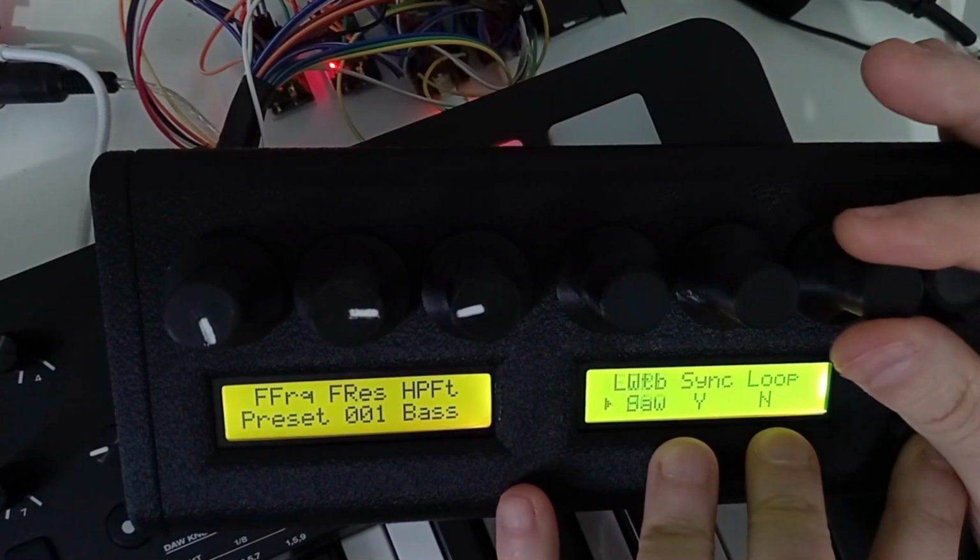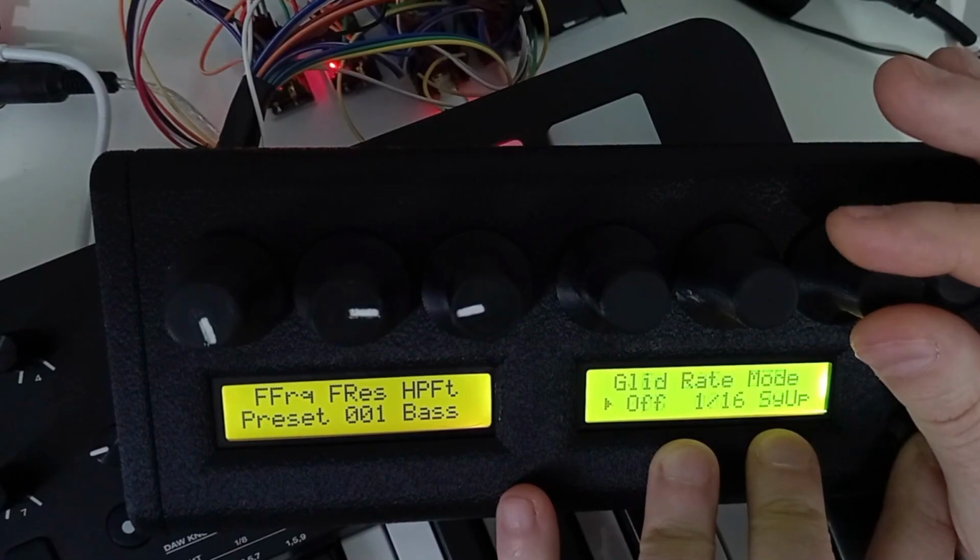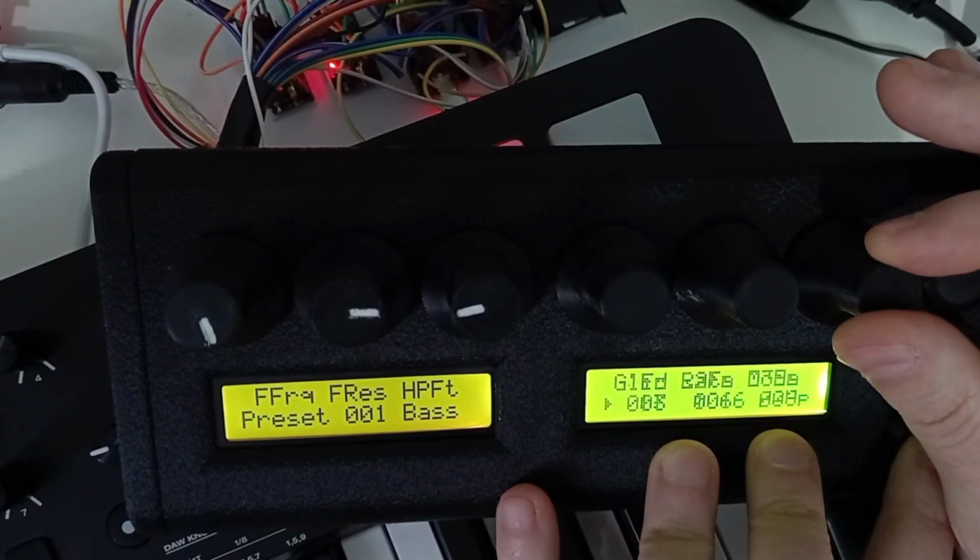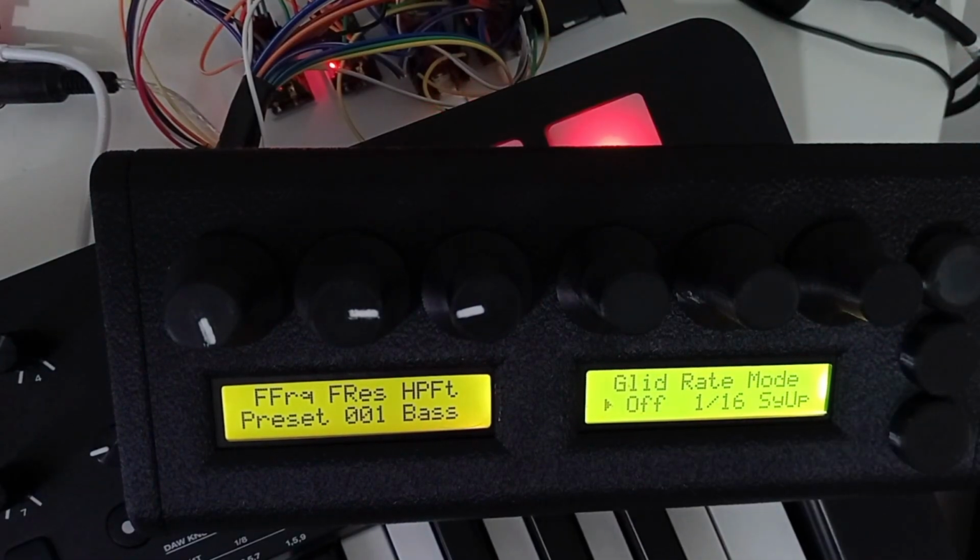And what else? Let's take a look. We have the chord mode. And also we have now a retro glide that's kind of a sci-fi sound.